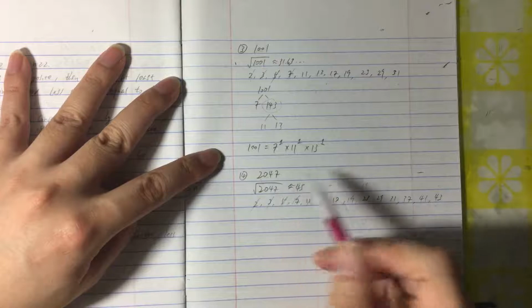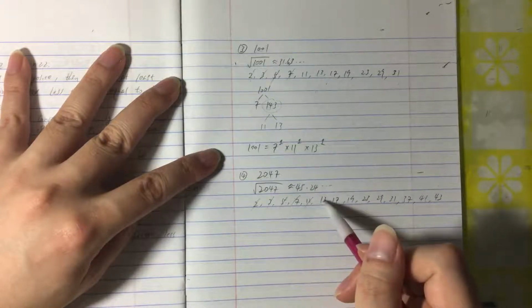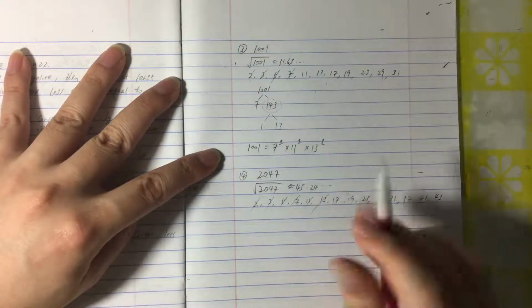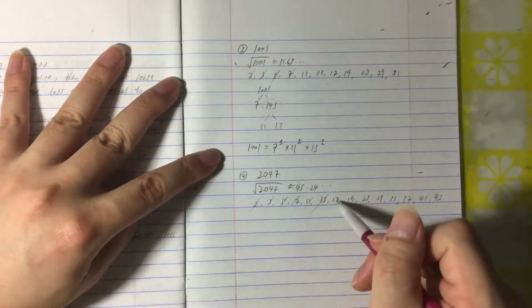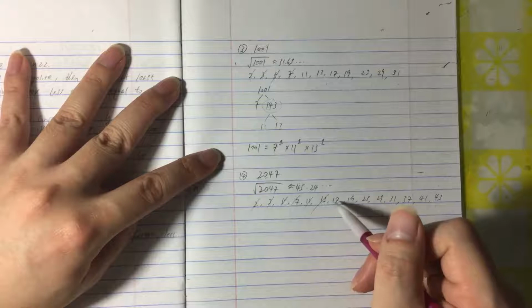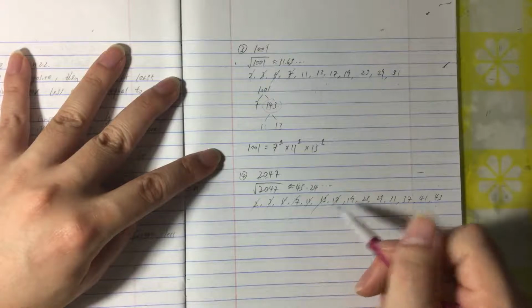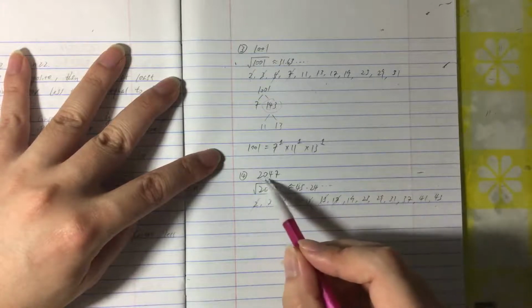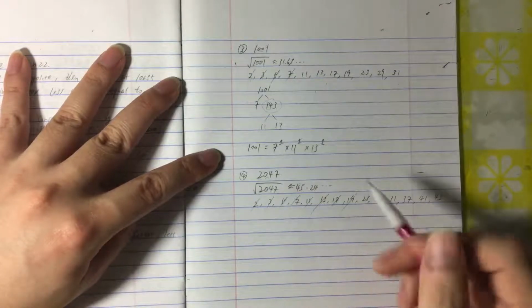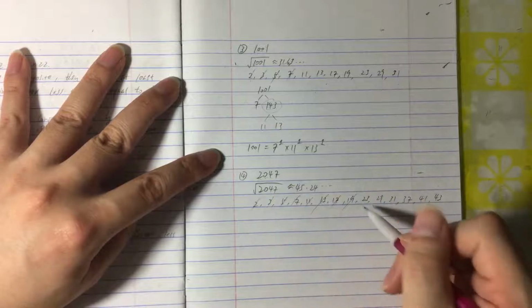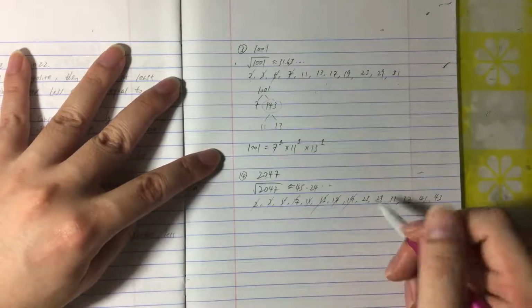Then use 2047 divided by 13. Use your calculator, we don't get a whole number, so 13 is not a prime factor. Take 2047 divided by 17, we don't get a whole number, so 17 is not a prime factor. Take 2047 divided by 19, we don't get a whole number. 2047 divided by 23, yes, we get a whole number now.